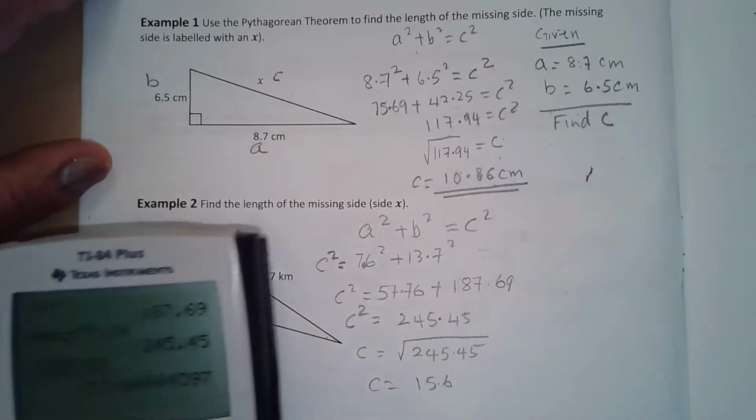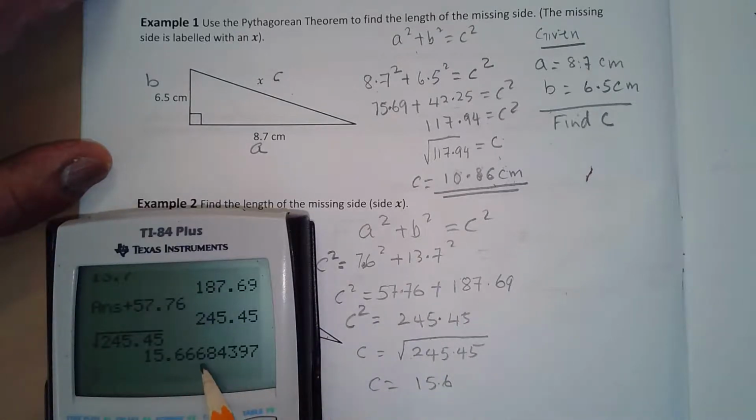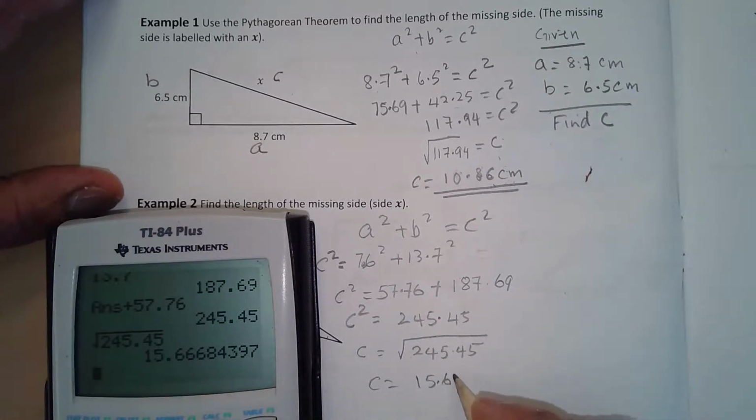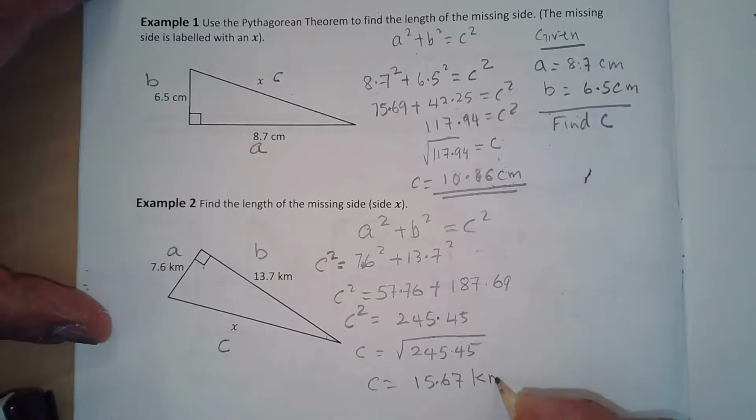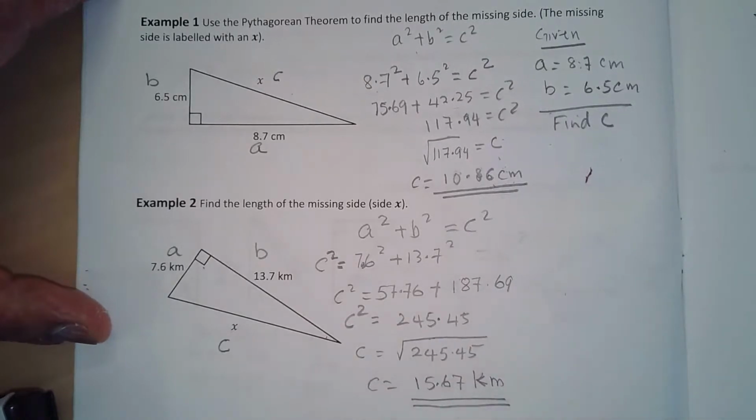Now notice in your calculator, this is a repeating decimal. So we can round to 2 decimal places. Since the digit to the right is greater than 5, we can round the 6 up to 7. So we say this is 15.67 centimeters. Oh, it's kilometers. So don't forget your unit. You always write down your unit. So the length of this side is 15.67 kilometers.